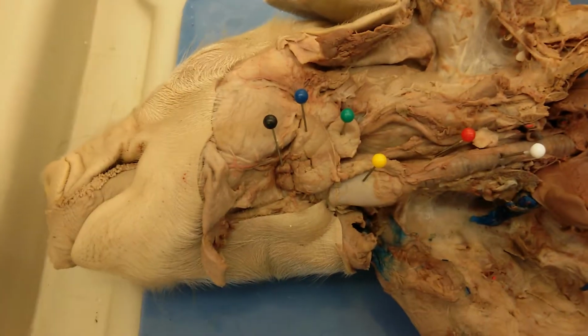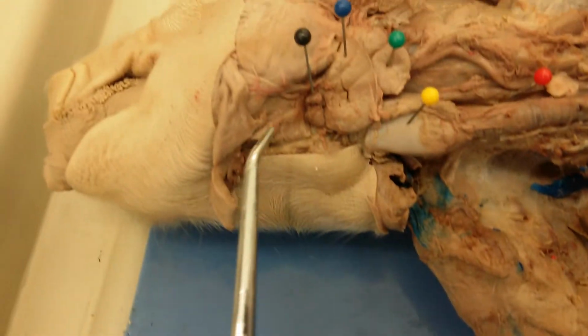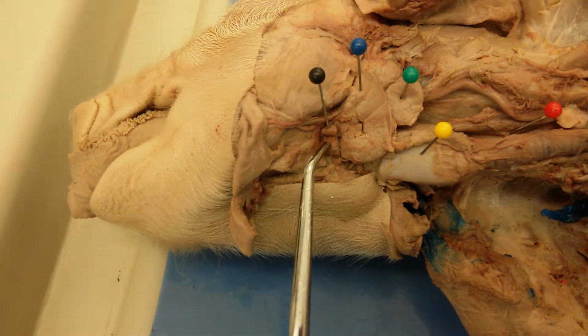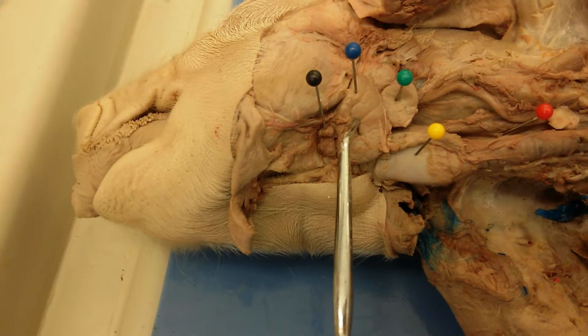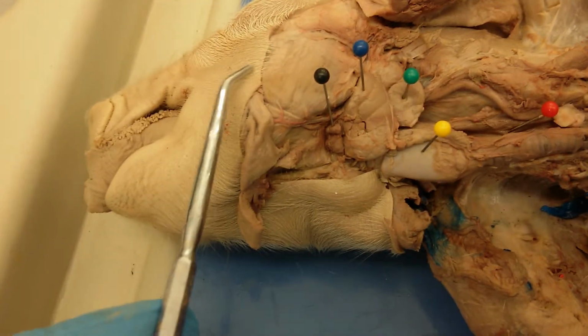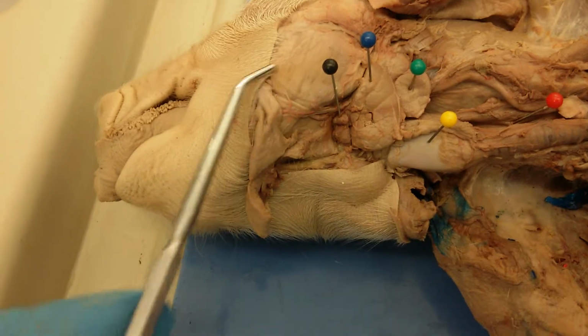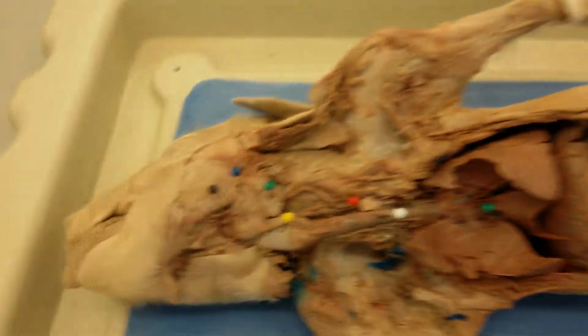And now the salivary glands. So there are 3 salivary glands. The smallest one here is the sublingual, and then this one here is submandibular, and then this is parotid. And then just for orientation, this right here would be the masseter muscle in the cheek. Okay.